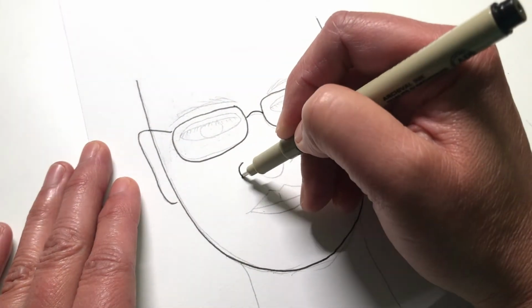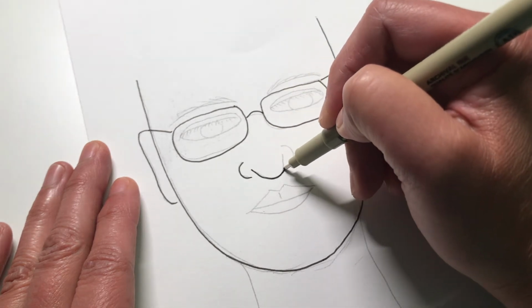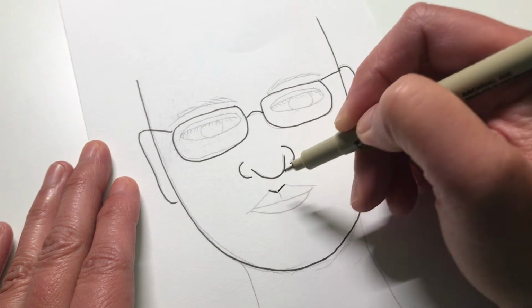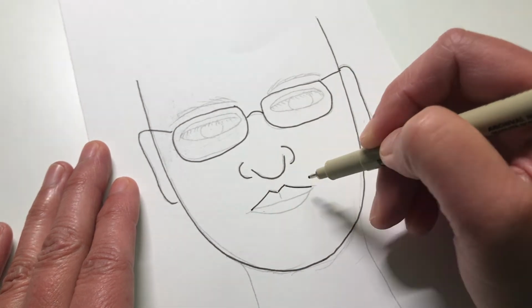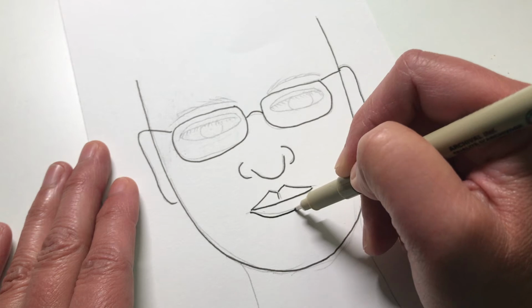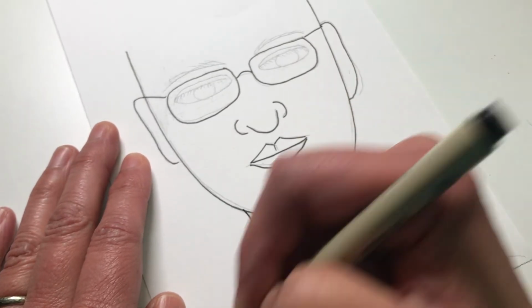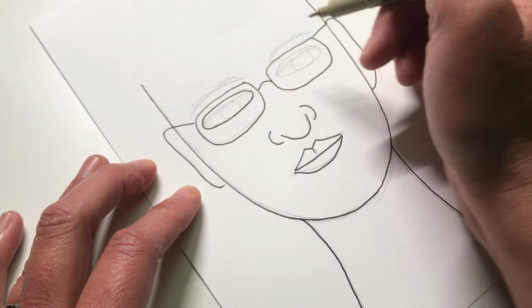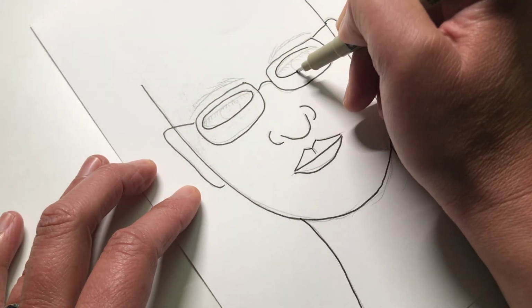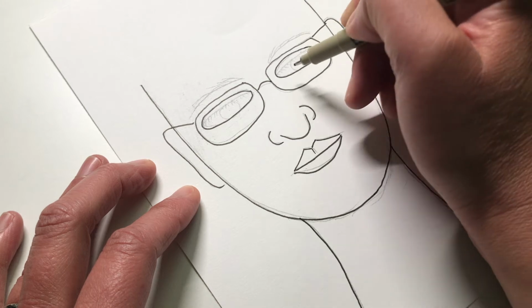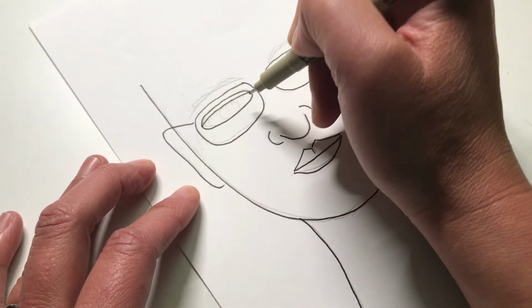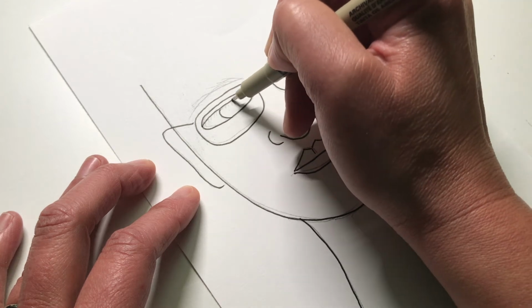I'll have to wait in order for the paper to be completely dry before I go over with my pen. And what I'll do afterwards, after I'm all done, I'll go back and erase the pencil lines so I don't see them.